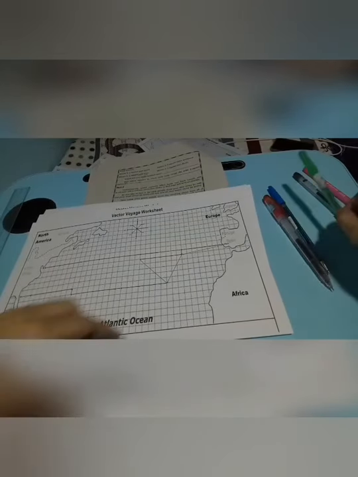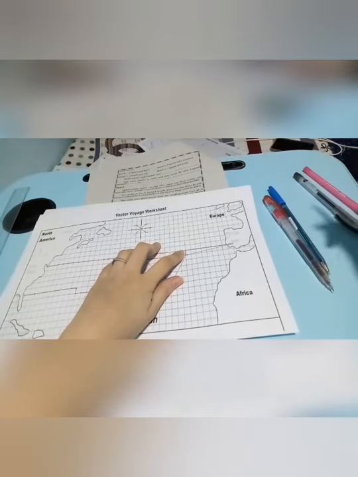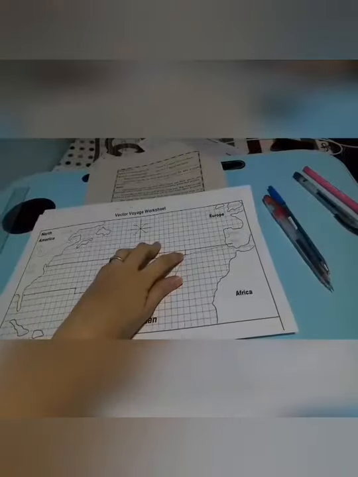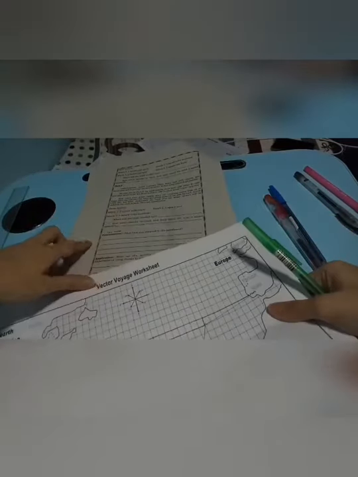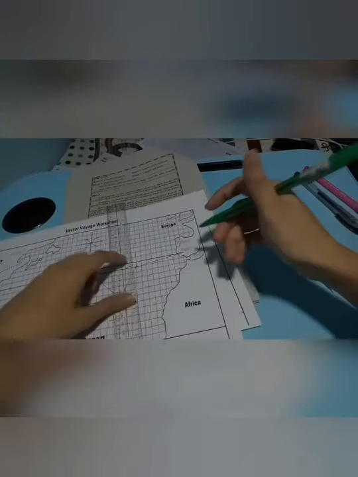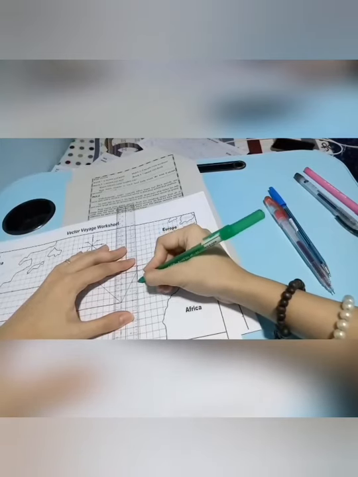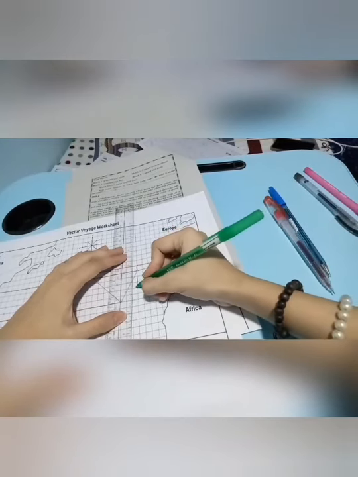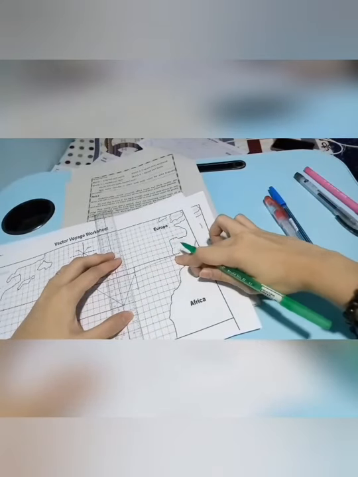First, this is the wind vector, 1 square unit south. Next is 3 square units south, ocean vector. So 1, 2, 3. Then here, just connect it here.